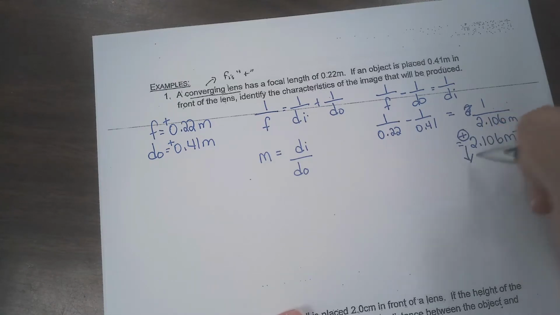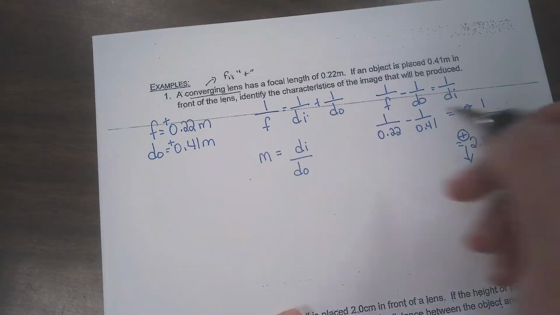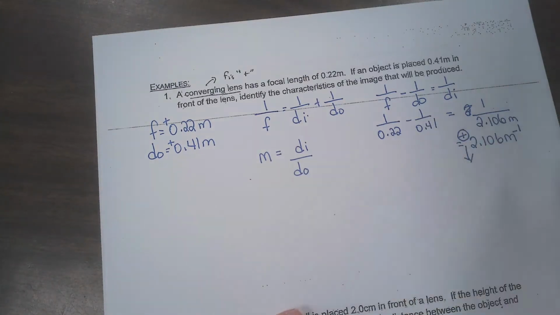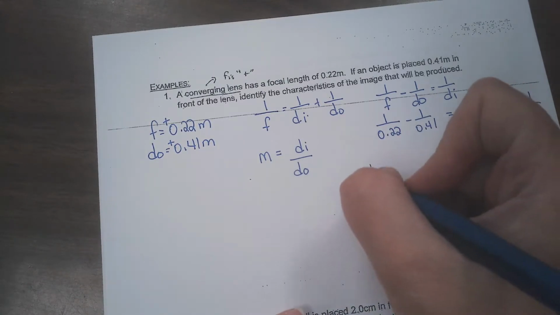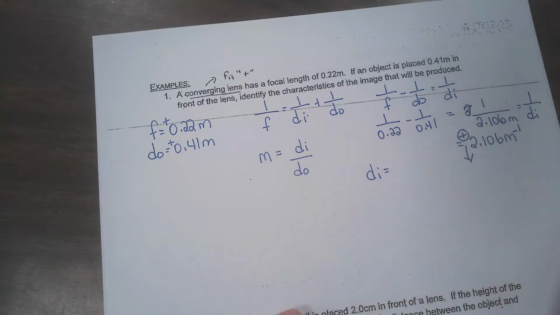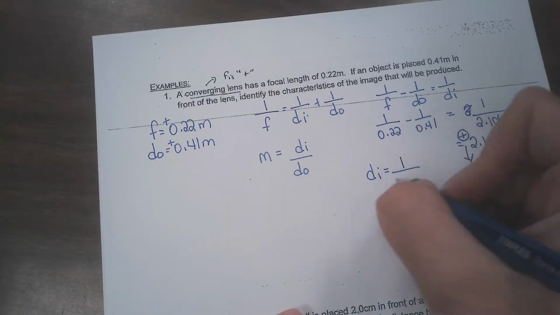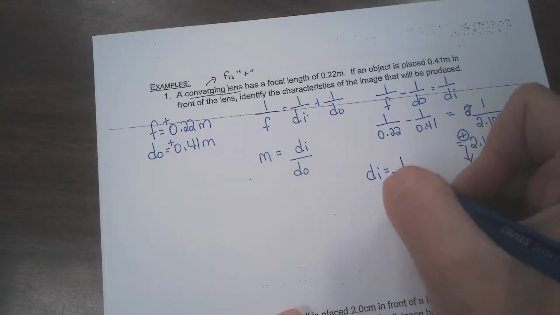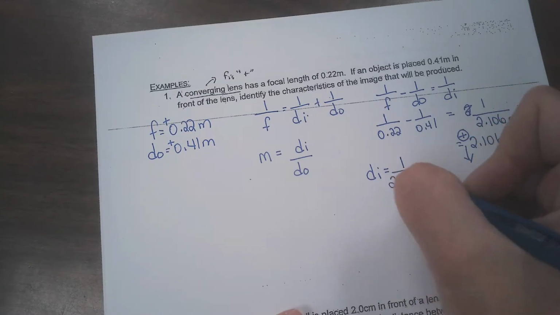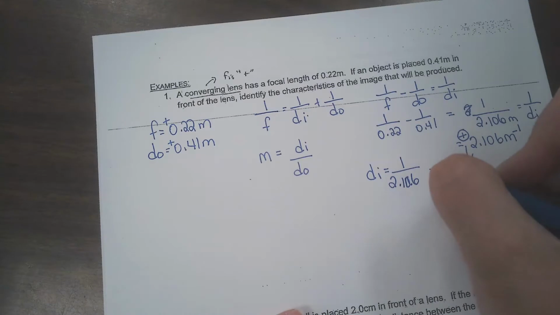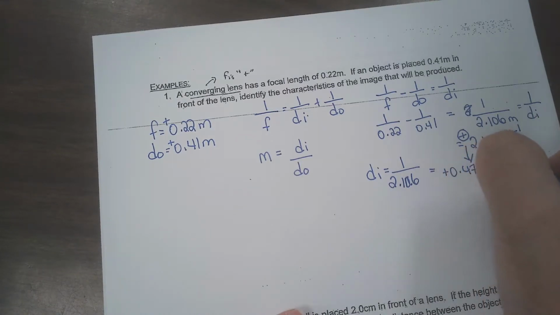So if our DI is, we don't know what our DI is. We know that this is 1 over DI. DI is going to be equal to 1 over 2.106 for a value of 0.4747 meters.